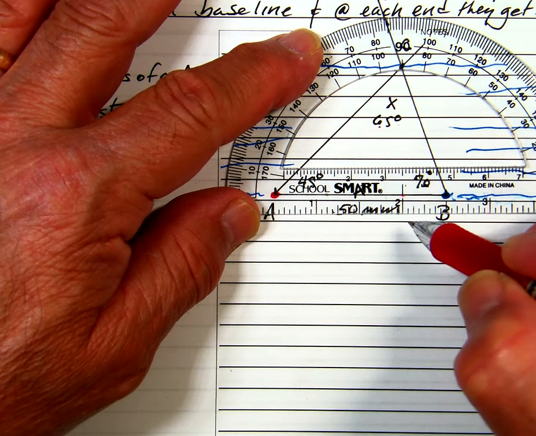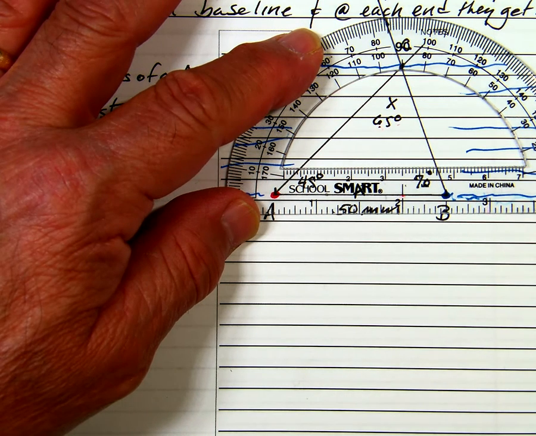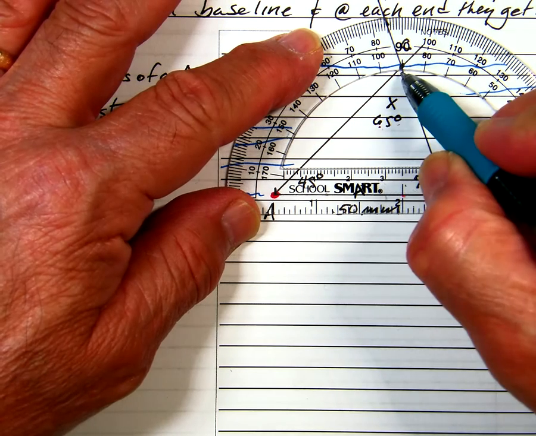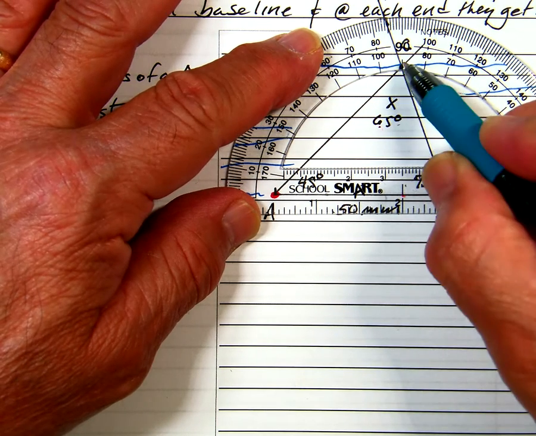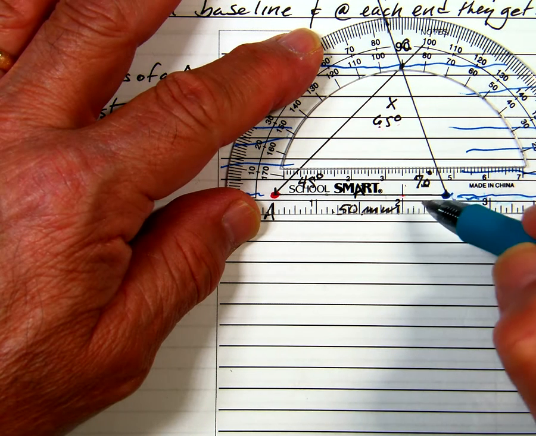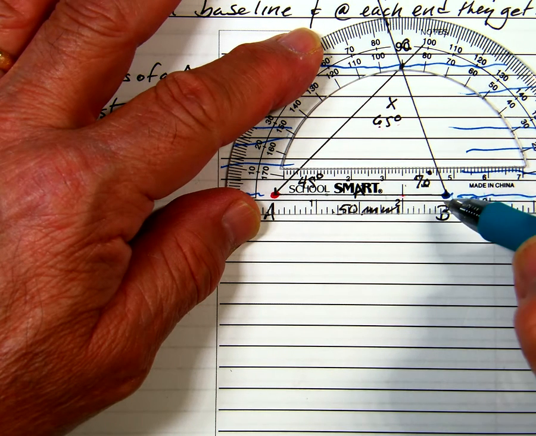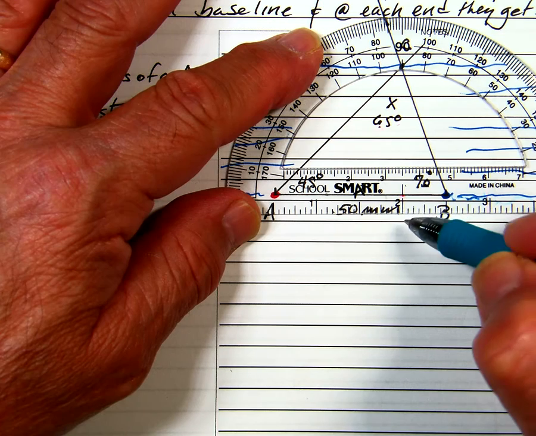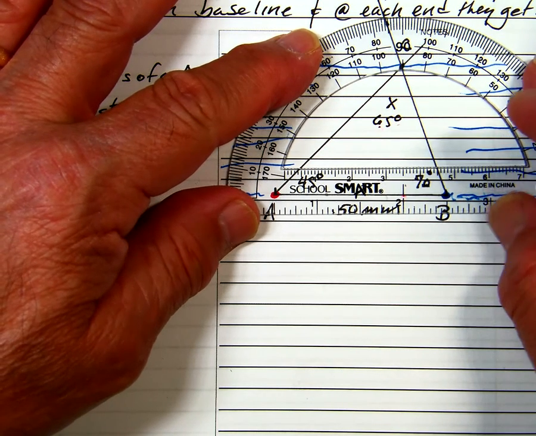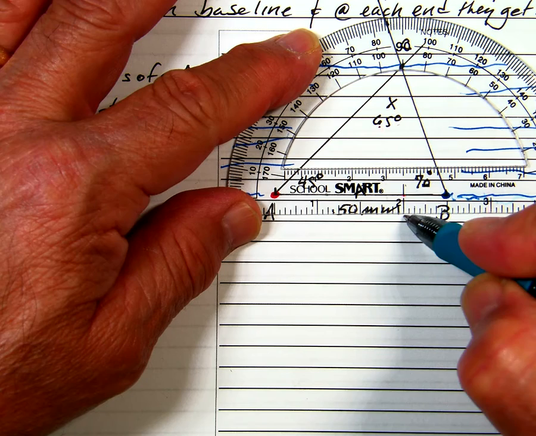So I'm going to go ahead and use a different color. I'm going to go ahead and mark. There's the 90. So it's the point C, if you will, and there's my crosshairs right directly. Okay, so I'm going to go ahead and mark that, which is, if you take a look at this, it will be right about there.